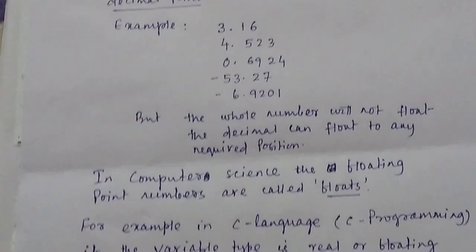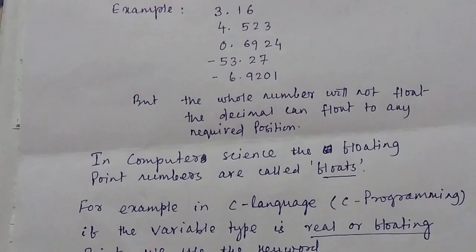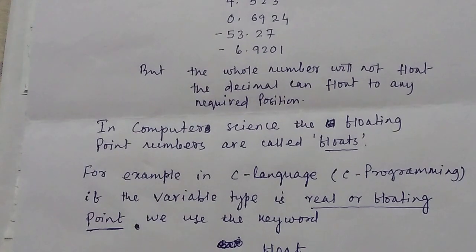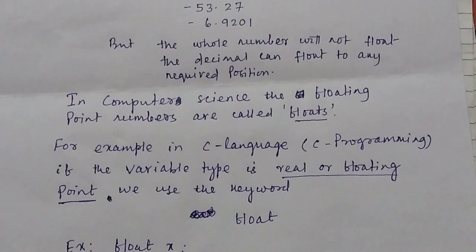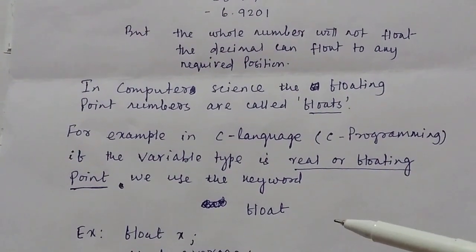So in our next video, while we do C programming, we will read in detail about floating point numbers and how you use the keyword float in C programming. You will read later on.